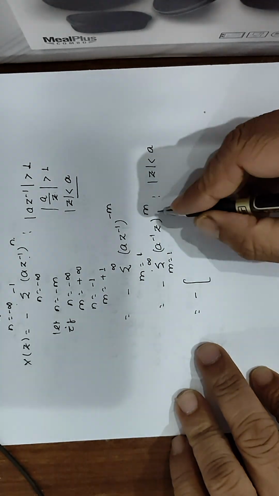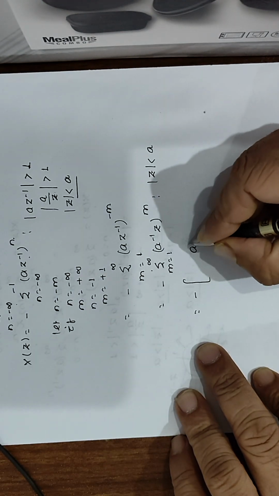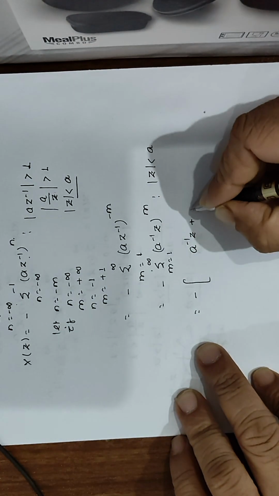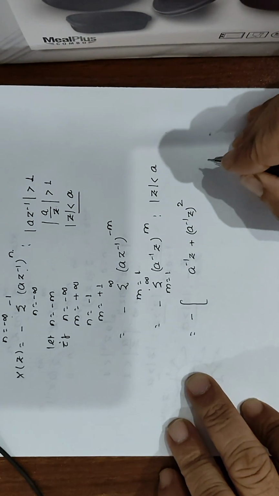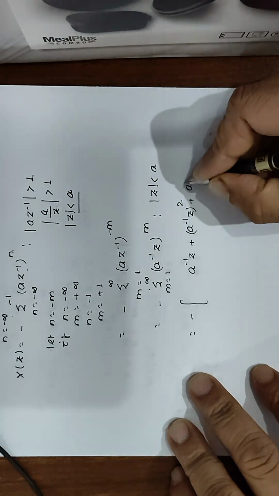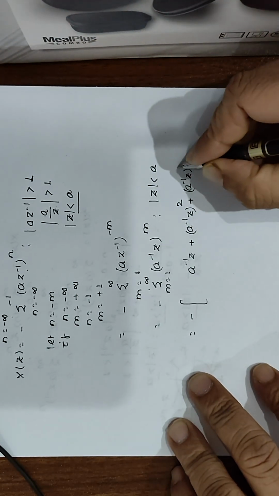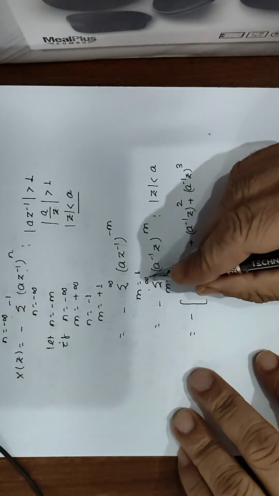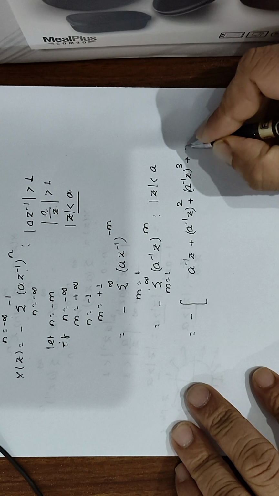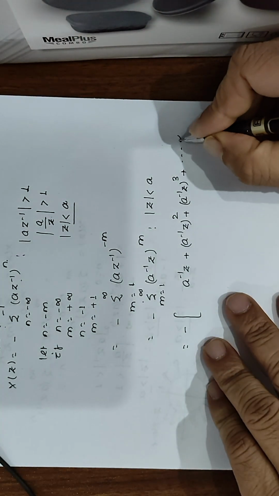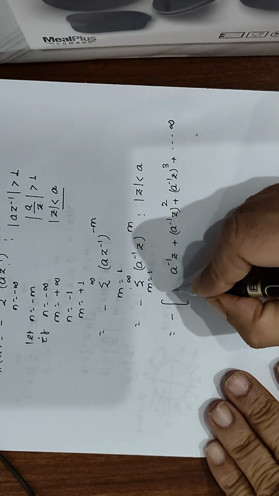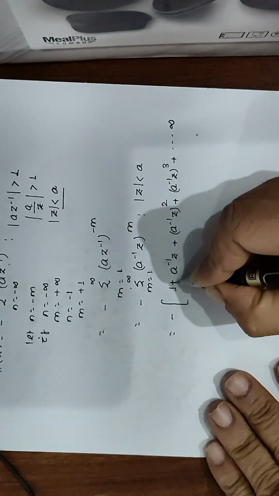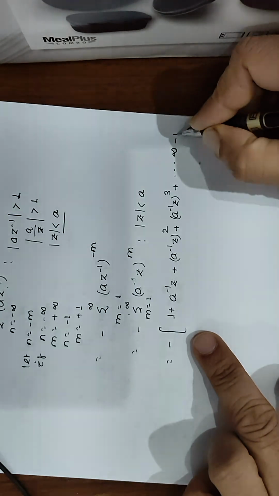Minus: substitute m equal to 1, so the first term becomes a inverse z, plus the second term a inverse z power 2. If I substitute m equal to 3, this becomes a inverse z power 3. And if I substitute m equal to infinity, this becomes plus infinity. Now to bring this entire equation in the GP form, we have to add 1 here, and to compensate this, we have to subtract 1 from the whole equation.